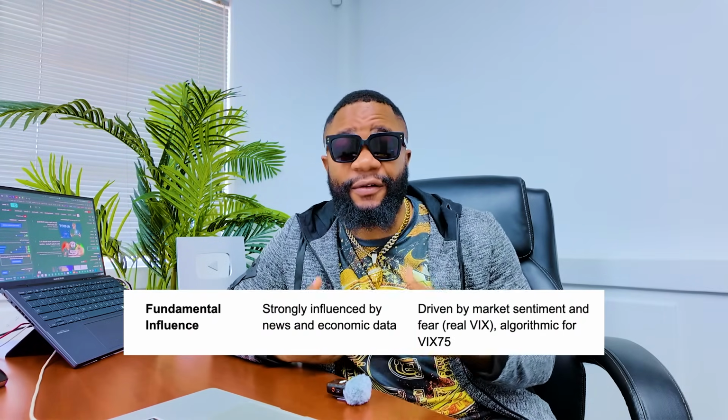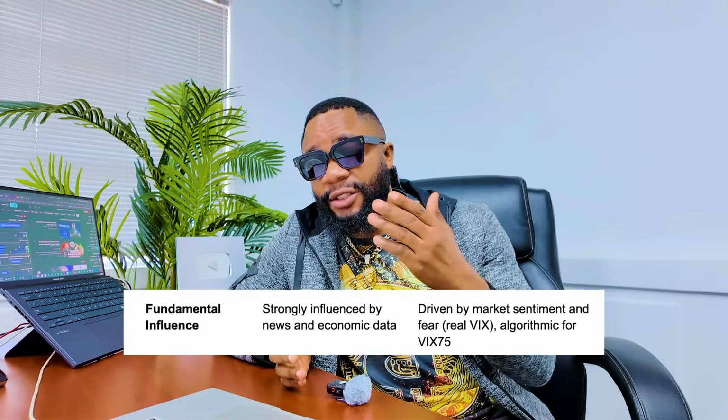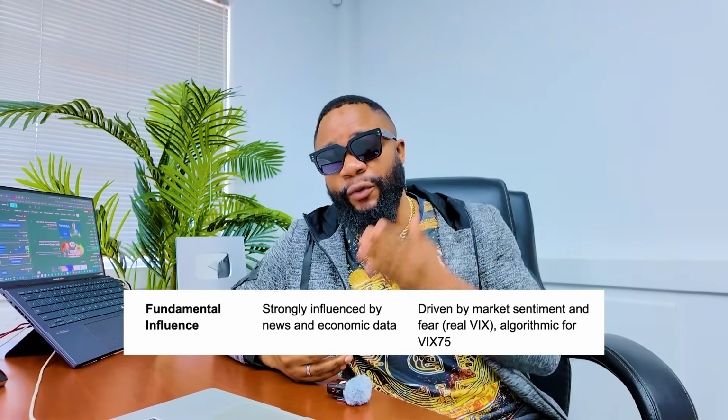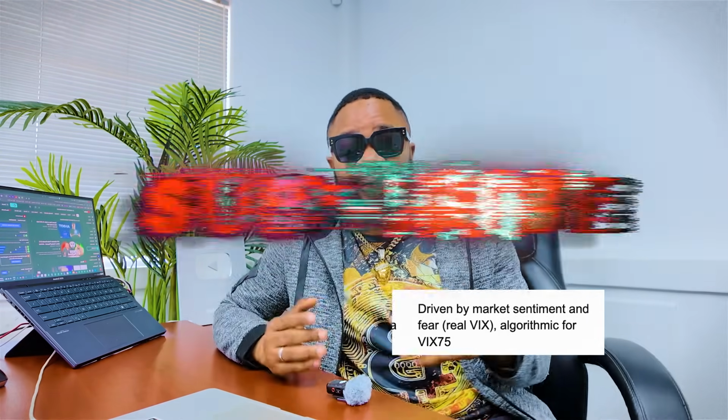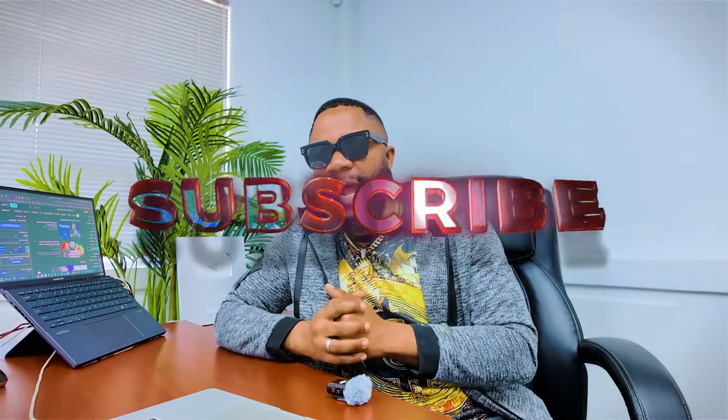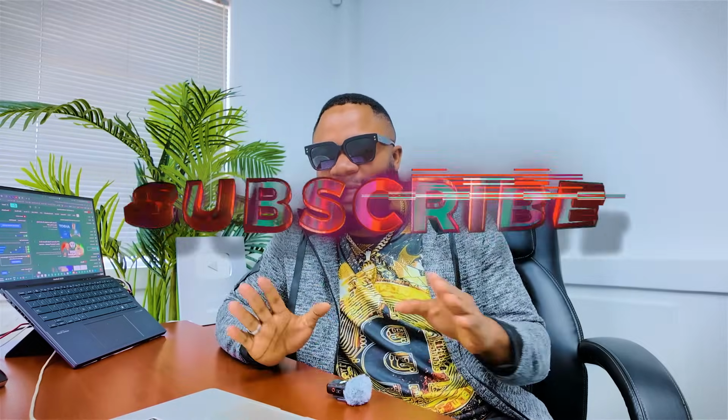Let's go to fundamental influence. Remember, 80% of the forex market is moved by fundamentals. The difference in fundamental influence between forex trading and synthetic indices is that forex is strongly influenced by news and economic data, while derived is only influenced by market sentiment and fear. Since you're not trading a real fiat currency or a real asset, you're just trading a computer simulated program, it's not influenced by any fundamentals.